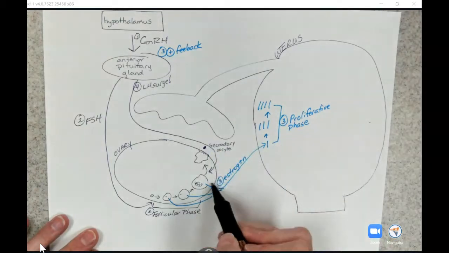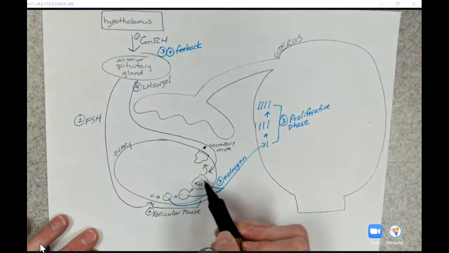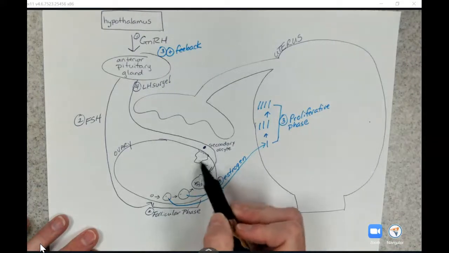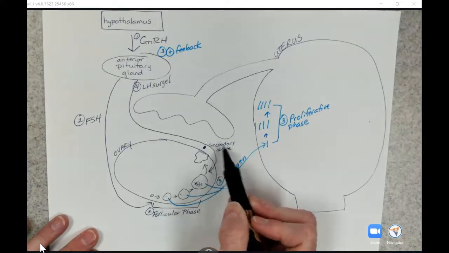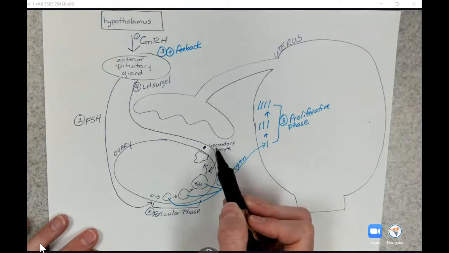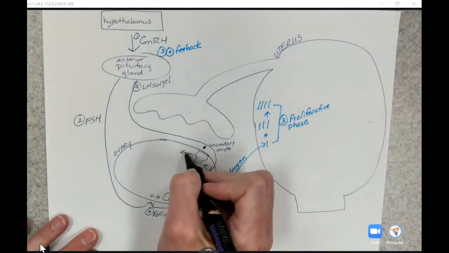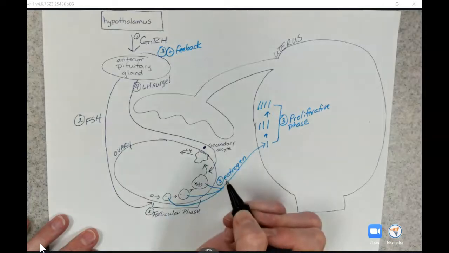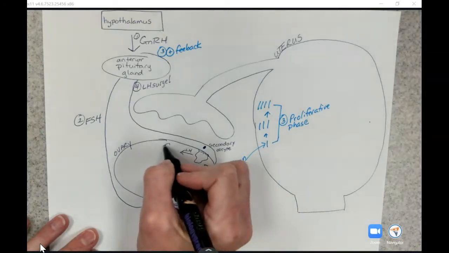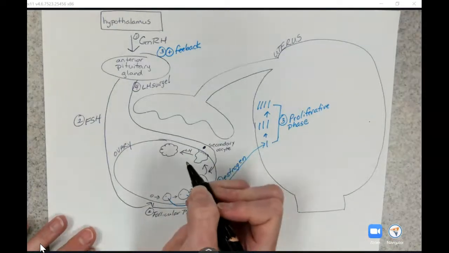So LH allowed meiosis 1 to finish and caused the follicle to burst, so now the egg is out. It's a secondary oocyte because it will now start to go through meiosis 2. And LH does one more thing. So LH also causes the development of the corpus luteum.